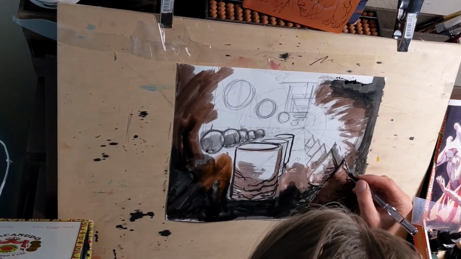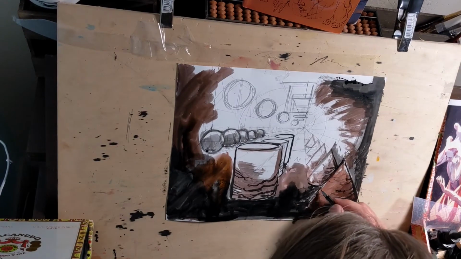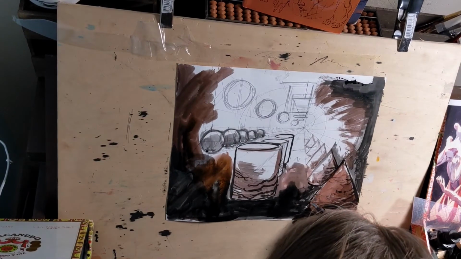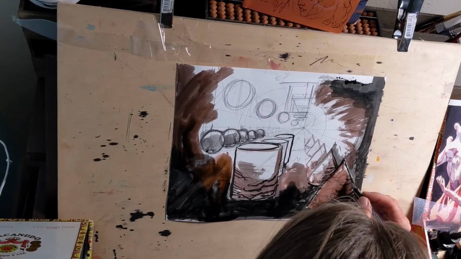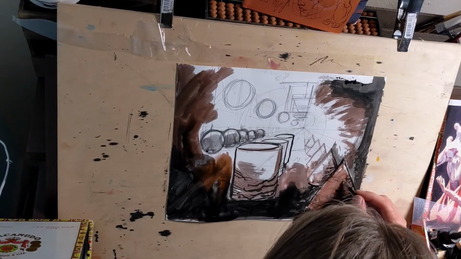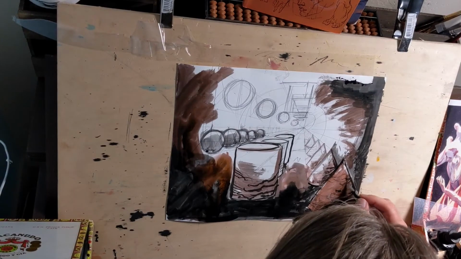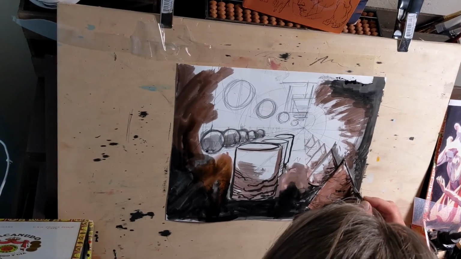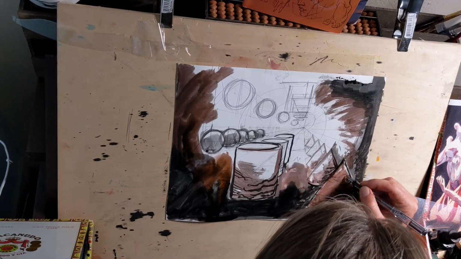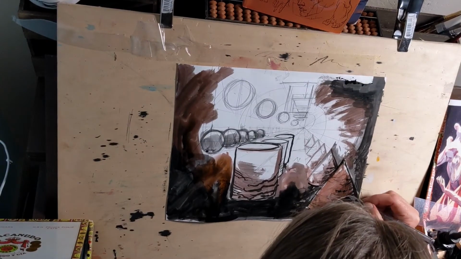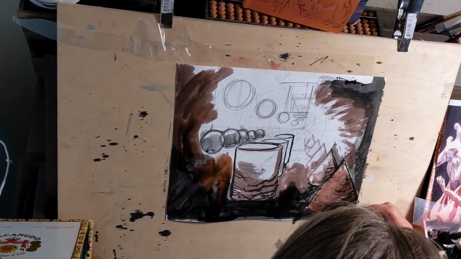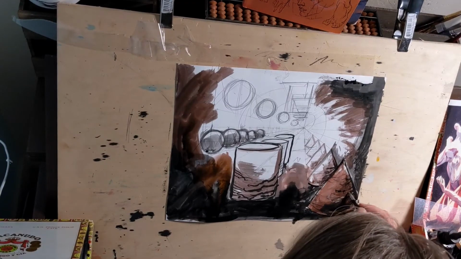But if you establish that atmospheric perspective, that it's going to go from light to dark, then you might do it with shading or cross hatching. So here I'm just using a pen, just using lines, and I'm going to compound my lines until they get dark enough.